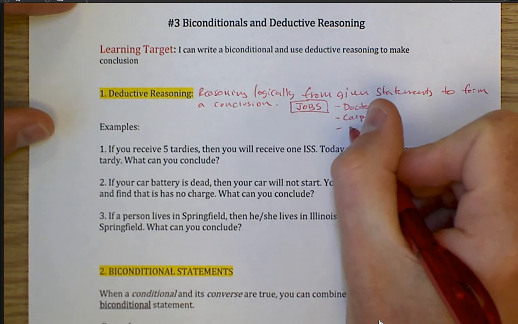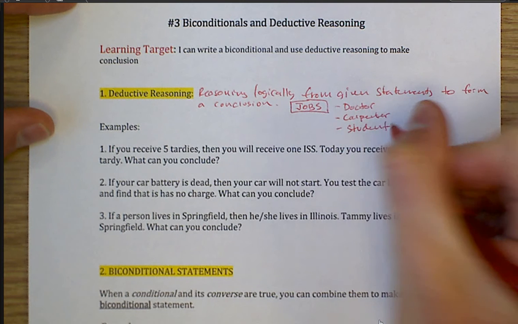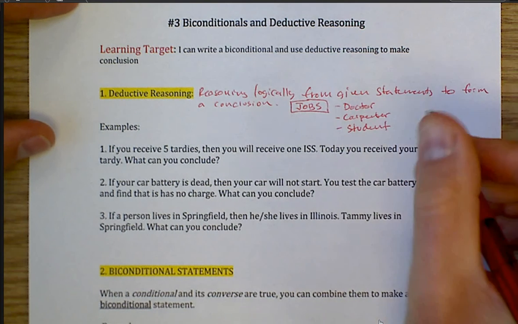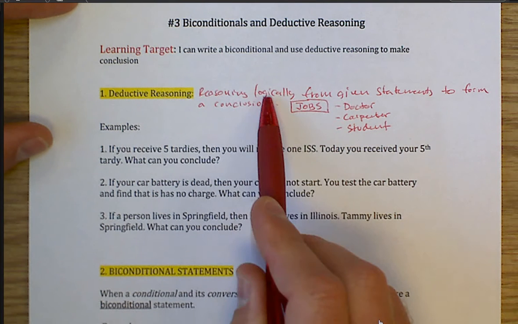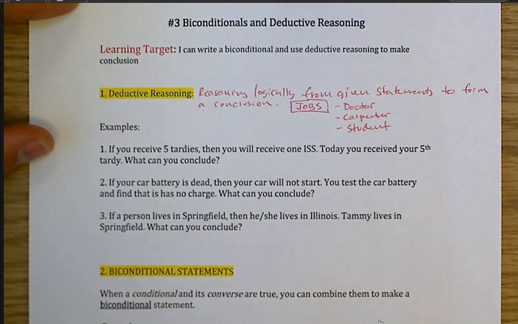I'll give you the last one here. A student uses deductive reasoning all the time when they come to school, right? Say you have an English paper you got to write, or you have a world history test, or a Spanish exam. You're going to know what you need to bring to class for those things. Maybe your Spanish exam is a Scantron, you need a pencil. Maybe your English exam is on Canvas, so you need your computer. That's using deductive reasoning, right? You're reasoning logically from given statements or given situations in life to produce a conclusion, okay?